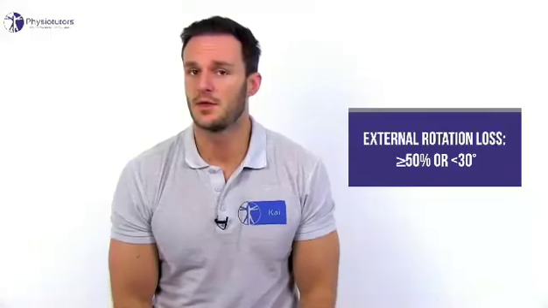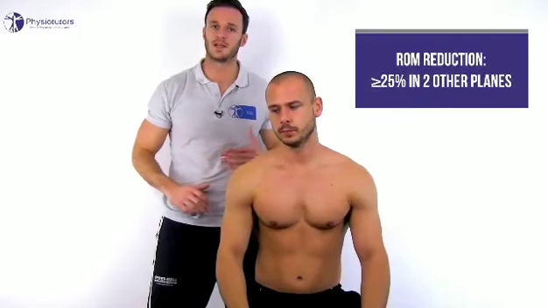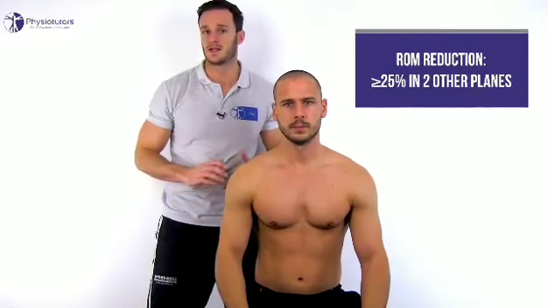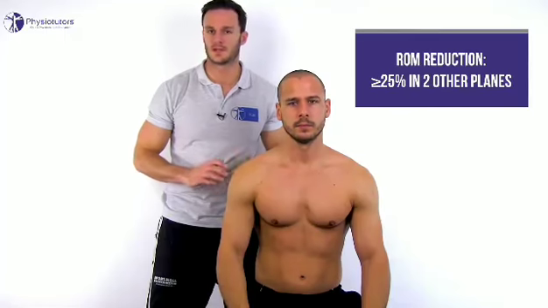An external rotation loss of at least 50% compared to the other side, or less than 30 degrees, is considered a positive finding. Afterwards, range of motion has to be reduced in at least 2 other planes by at least 25% compared to the other side.